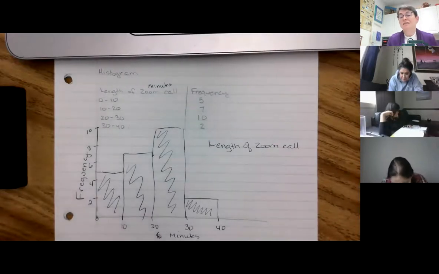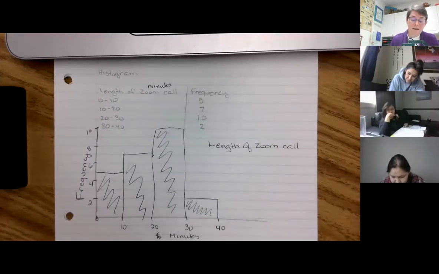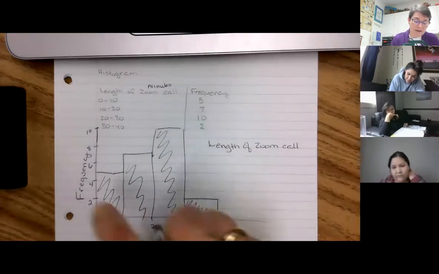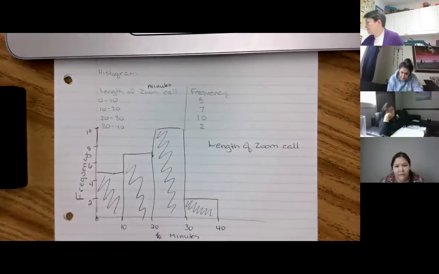Essentially it's a bar chart, except I learned when I started teaching this section, a bar chart has spaces between the bars where the histogram doesn't. Okay, so that is the histogram. If we want to make it into a frequency polygon, it's super easy.